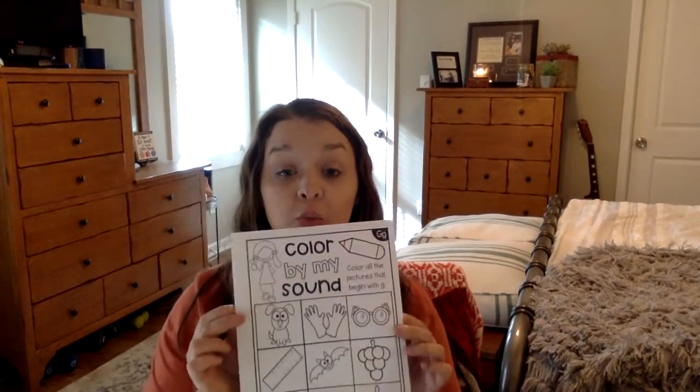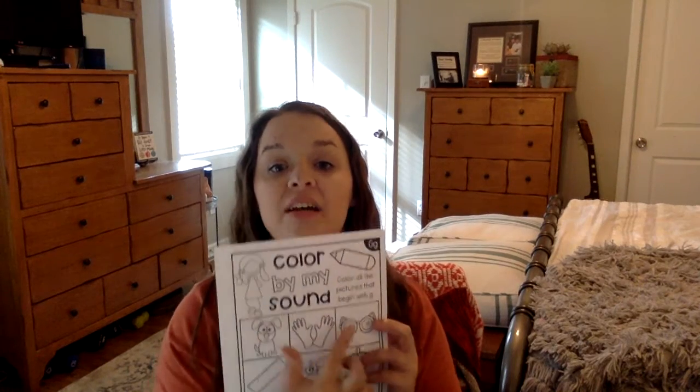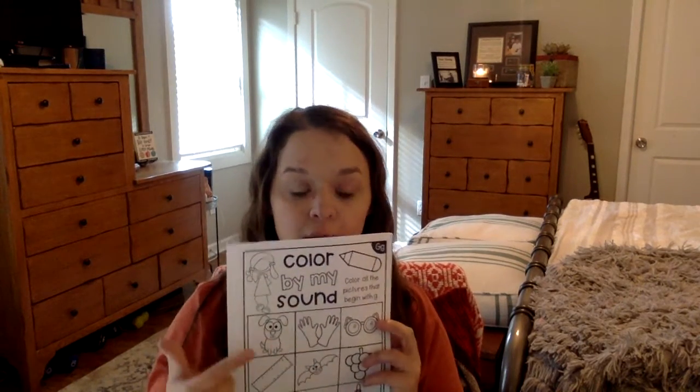For my early finishers, I assigned a color by sound page with G. We're looking for words that begin with G. So they'll go through and they'll find the G at the beginning, and then they'll color them.